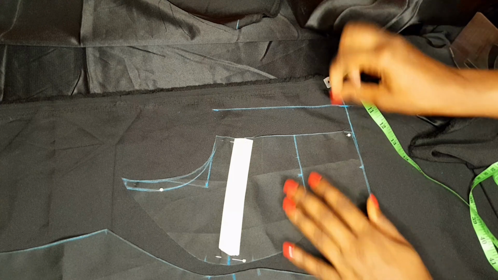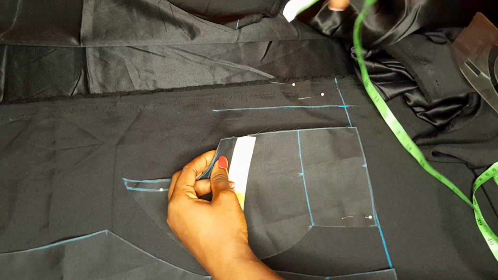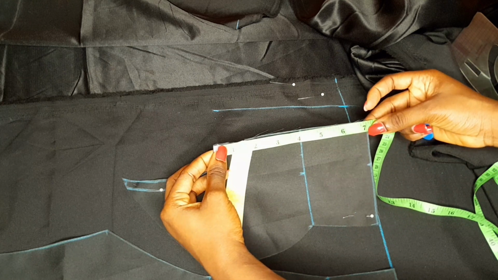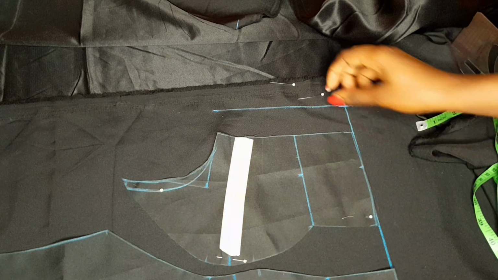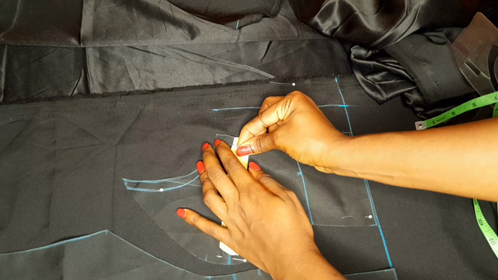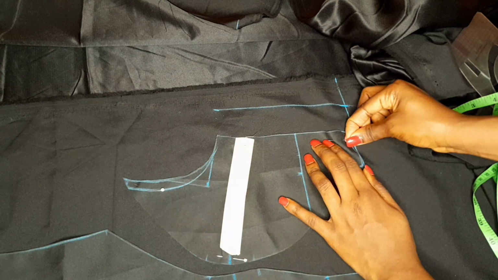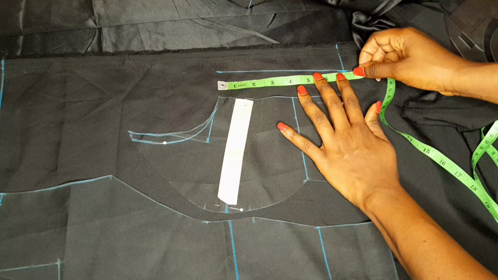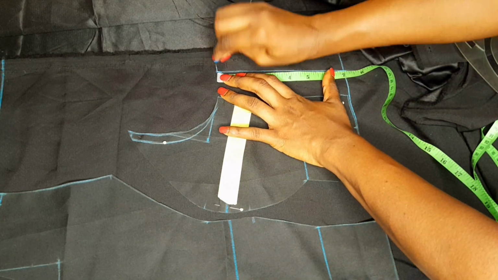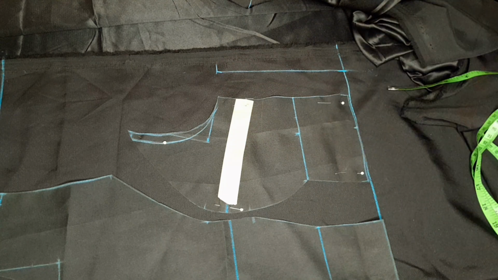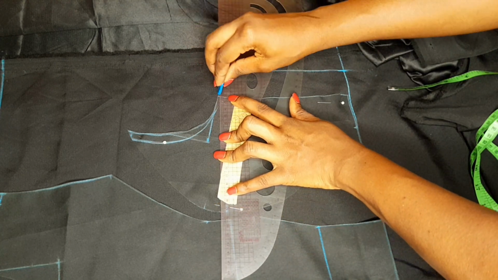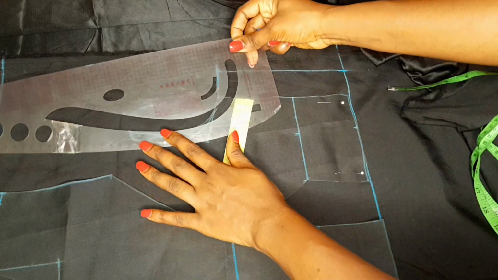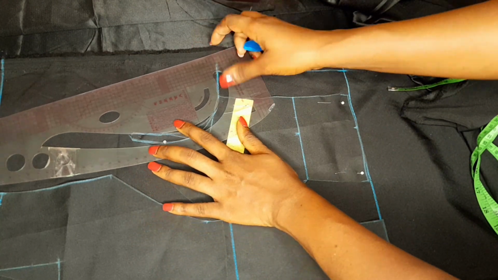I hope you understand. Let me remove the pin. I want to know what I have from here to here. You can see it's 7 inches. So from the half length, from that line, I'm going to confirm my 7 inches and I'm going to connect. This is why I did my previous marking on the main fabric.